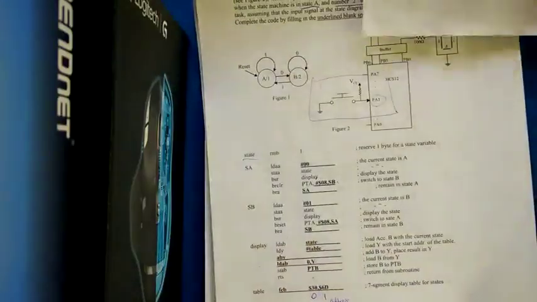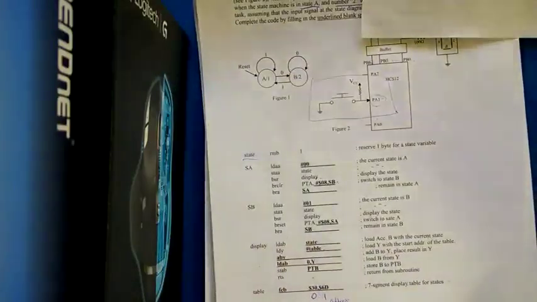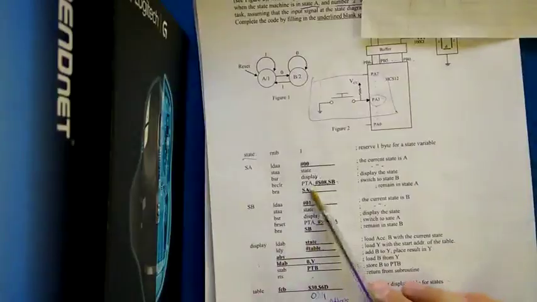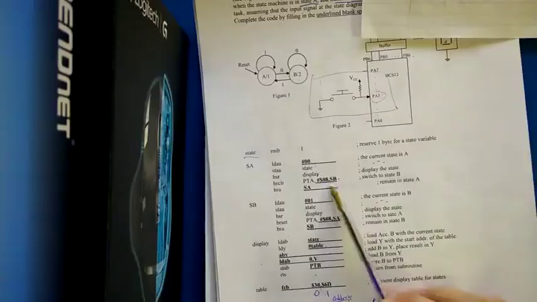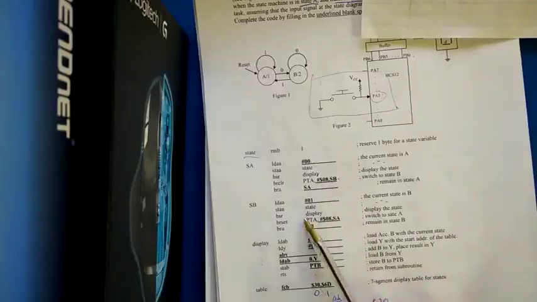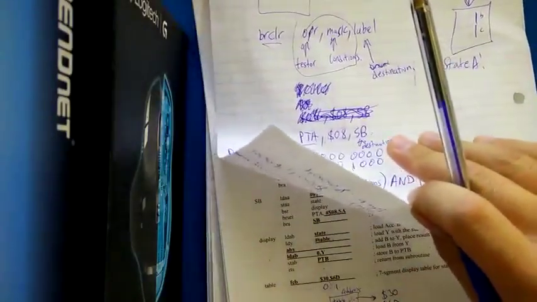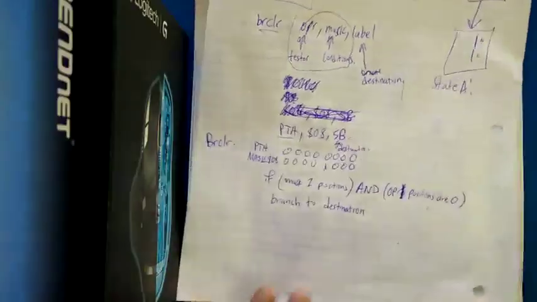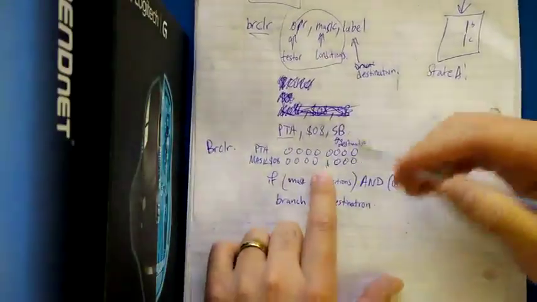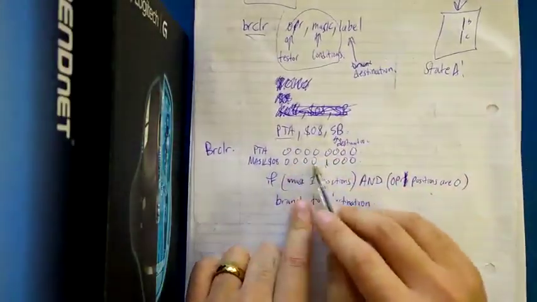Okay, so let me just verify that really quick. So if it's doing the PTA, and this is 0, so it starts 1, that's true, so it goes to B. And the reason why it says clear is because it's testing wherever you put ones, right?